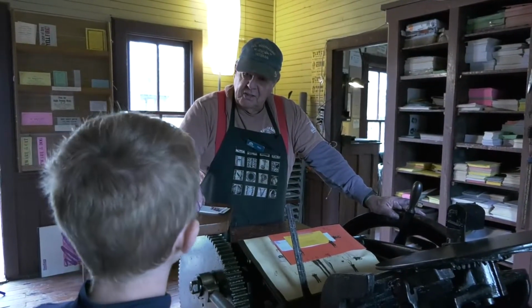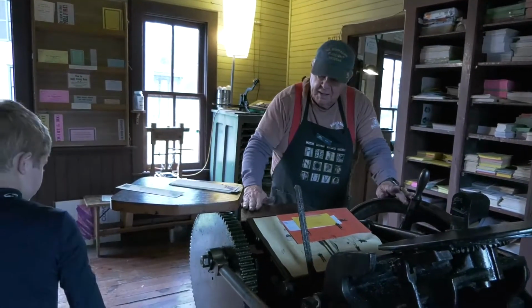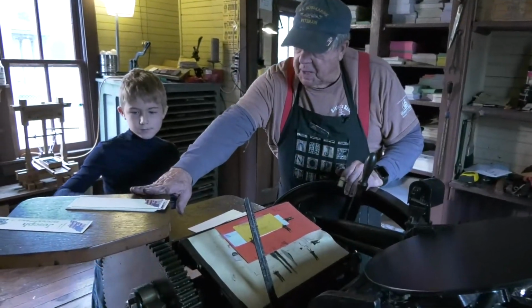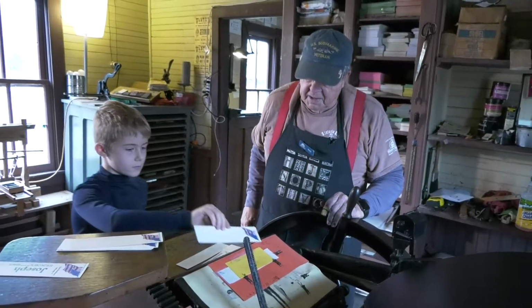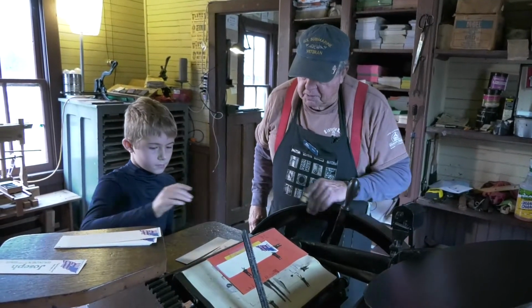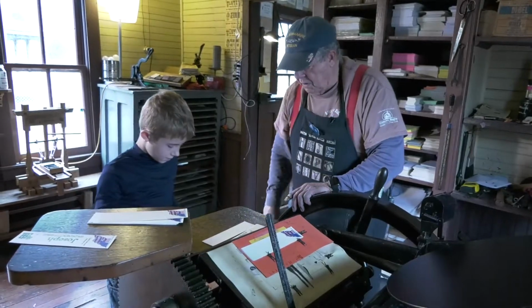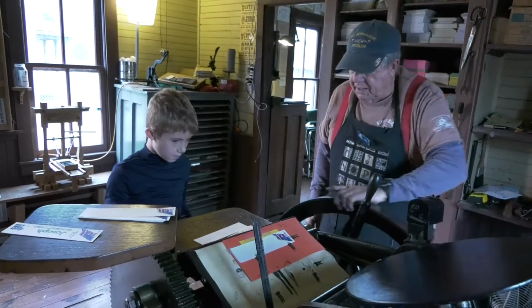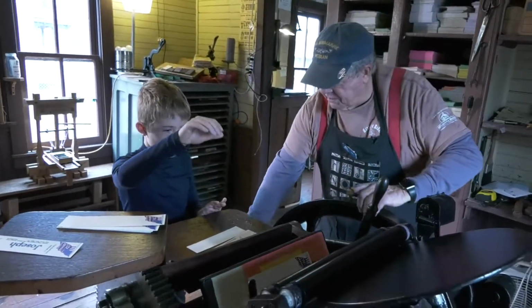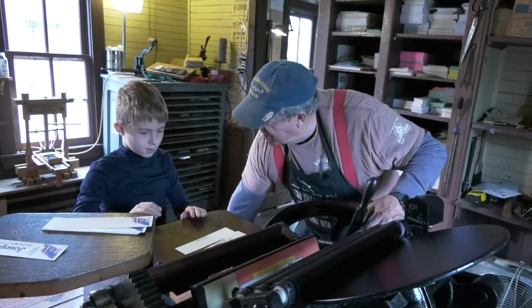Would you like to try this, Joseph? Yes. All right, we'll come right around here. You need to pick up one piece of paper and put it in here. There you go, okay? Now you need to step on this there. I'm gonna spin the wheel. Okay, when it gets to the top, you need to push down with your foot.